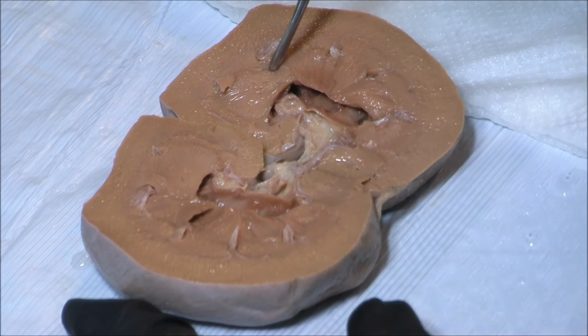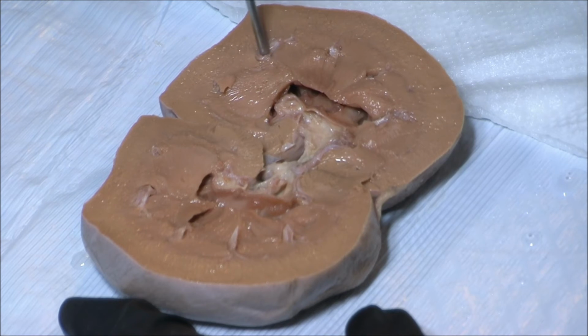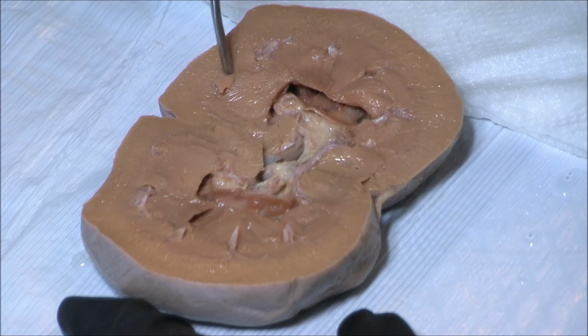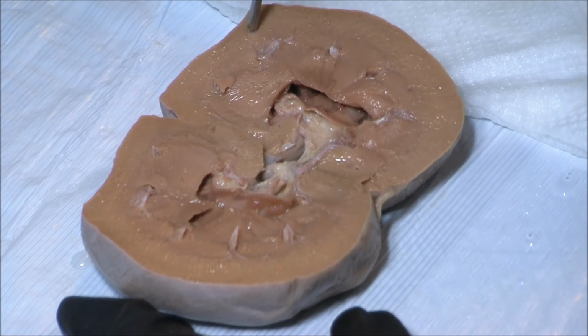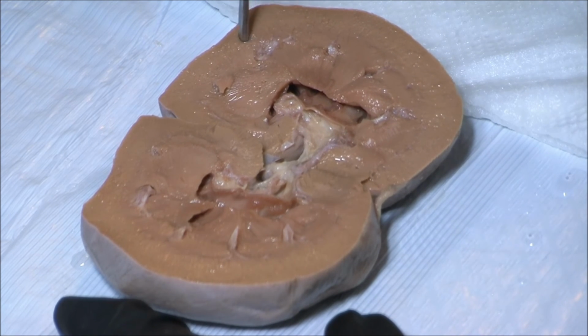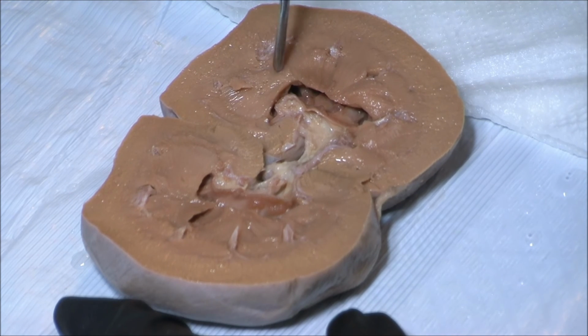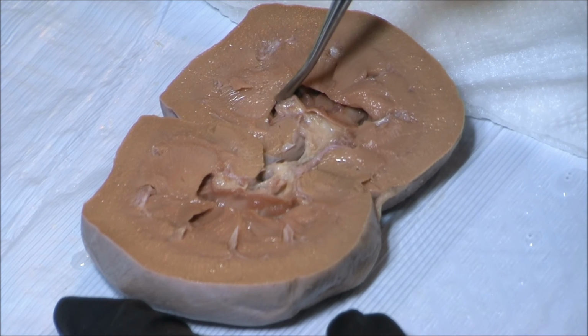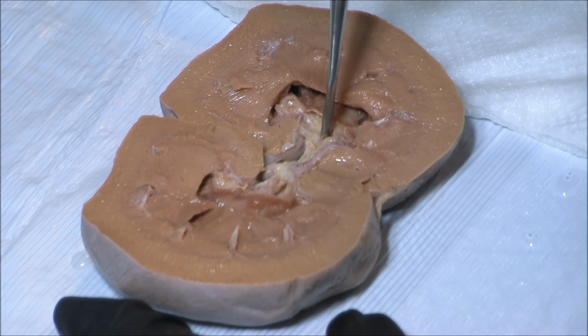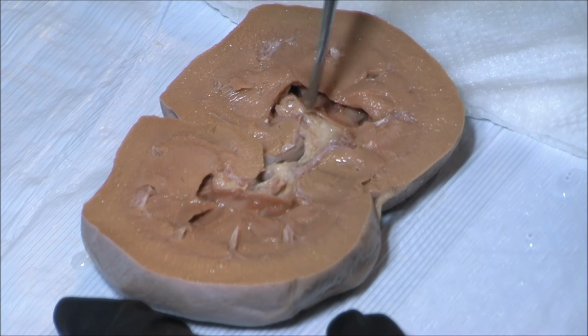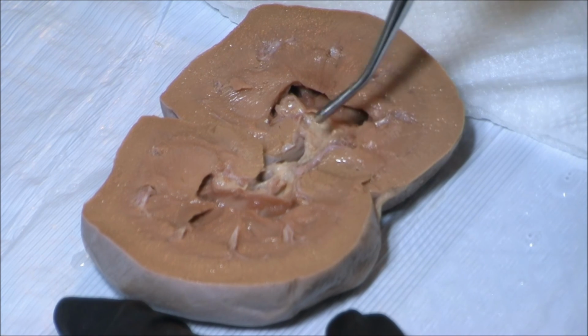Those split off into arcuate arteries and veins, which encircle the base of the pyramids. And branching from that are the interlobular arteries, which go out into the cortex, and veins. Those lead back to the veins, reversing: interlobular veins, arcuate veins, interlobar veins, back into the segmental veins, into the renal vein.